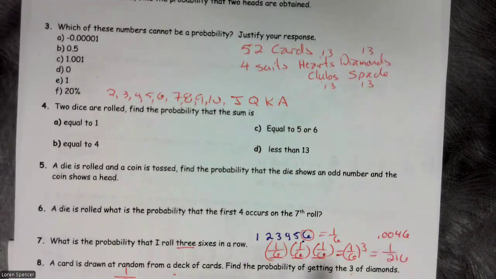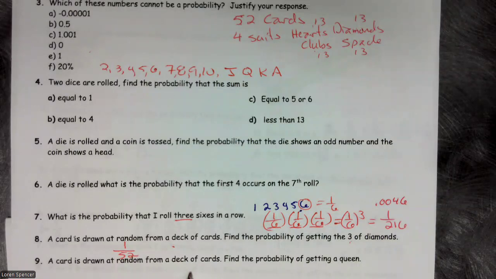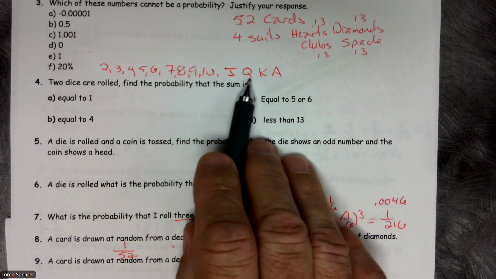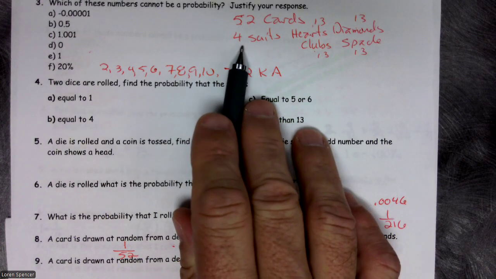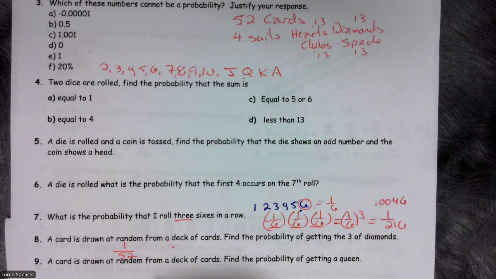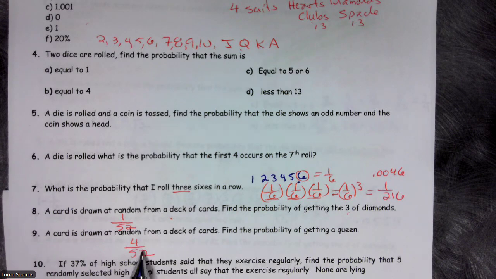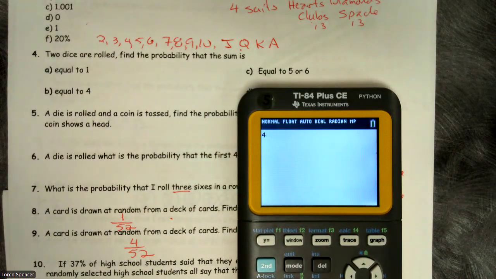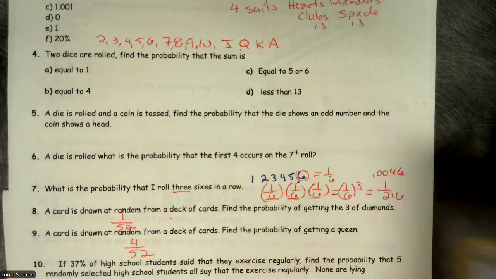All right. Well, what they asked for, a card is drawn from random. What's the probability of getting a queen? Well, each suit has 1 queen, but how many suits are there? 4. So there are 4 suits. That means there must be 4 queens. So we have 4 out of 52. Well, let's see if that reduces. And I know that it does. And I go to math, enter, and it's going to be 1 out of 13.